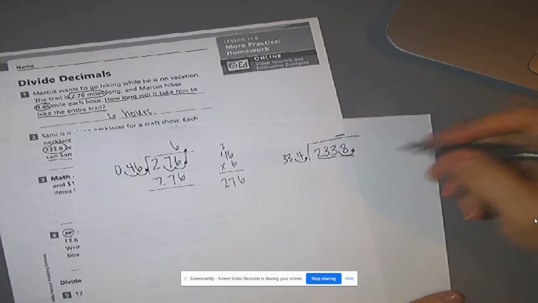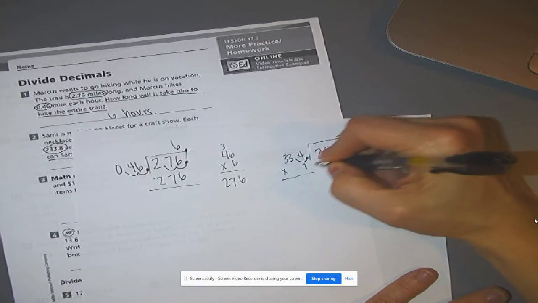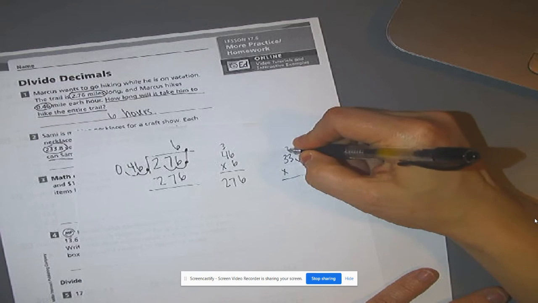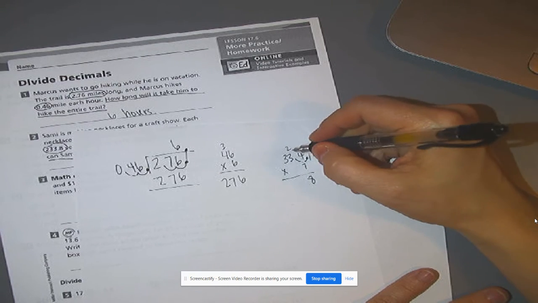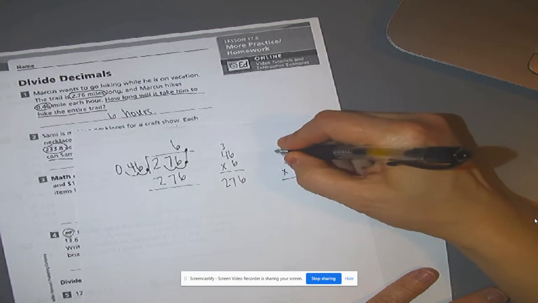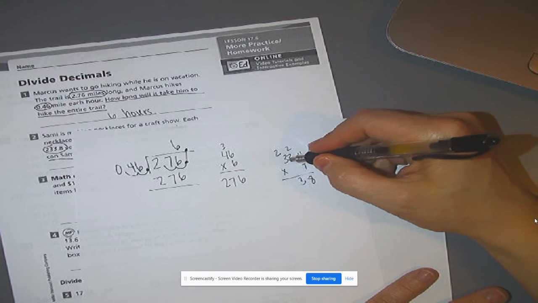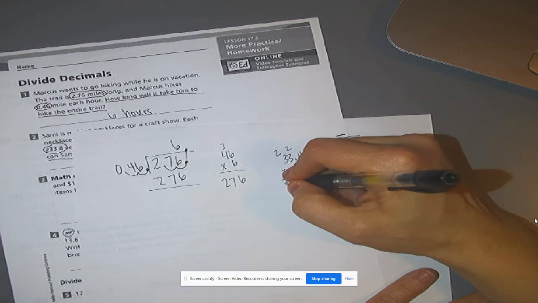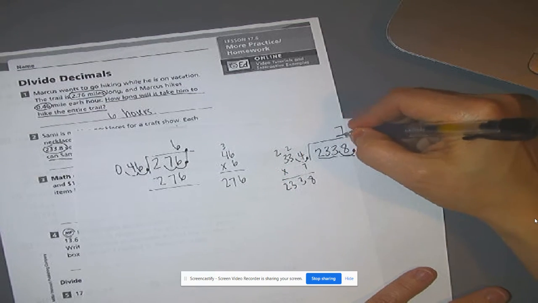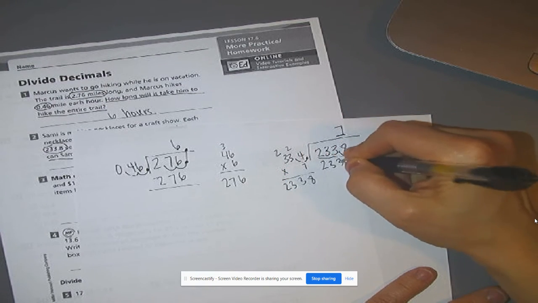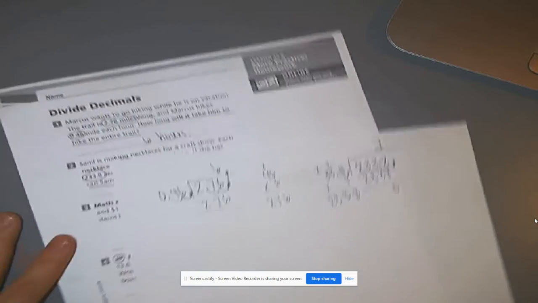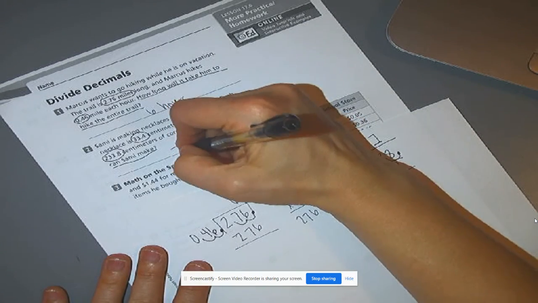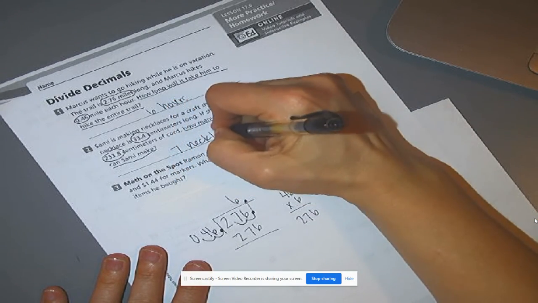Ooh, should we try 7? So 7 times 4 is 28, carry the 2. 7 times 3 is 21, plus 2 is 23, carry the 2. 7 times 3 is 21, plus 2 is 23. There it is. So how many necklaces can she make? She can make 7 necklaces.